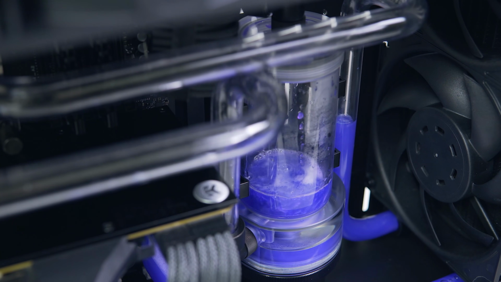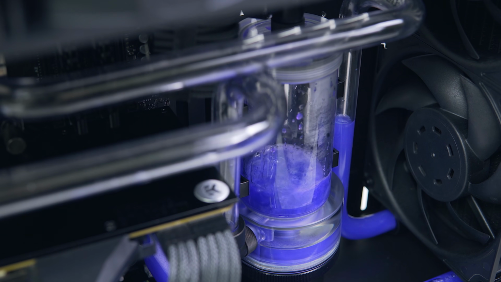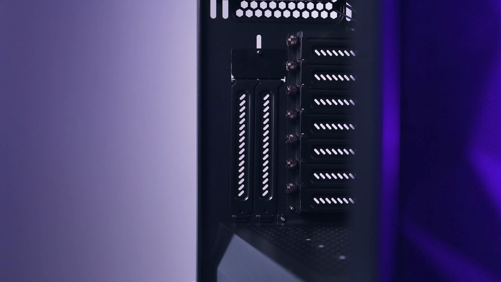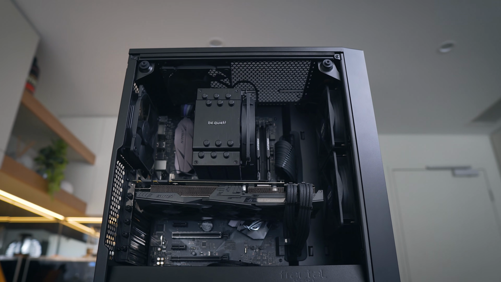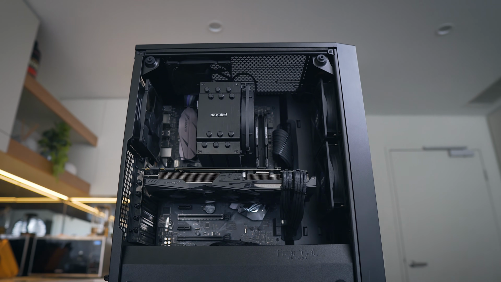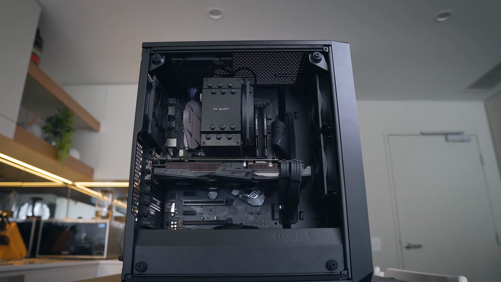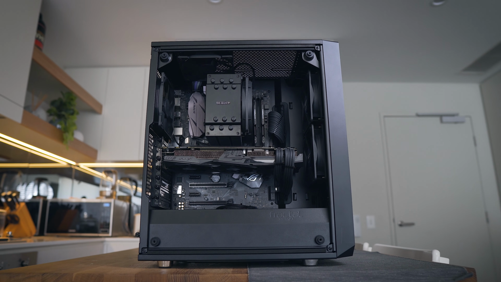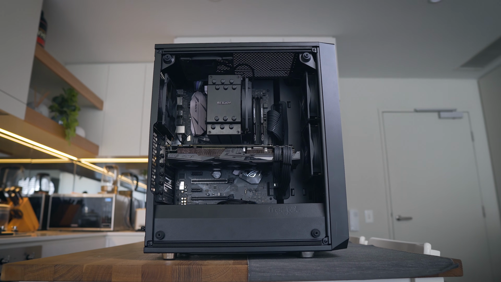Pumps and reservoirs can easily be mounted towards the front of the case on the rails, and there's also 2 vertical expansion slots for vertical GPU mounting. Now, I'm not going to act like building a custom loop in the Meshify C is impossible. Sure, it is more compact, but it definitely can be done with even a dual radiator configuration, but clearances and mounting just need to be a bit more creative.